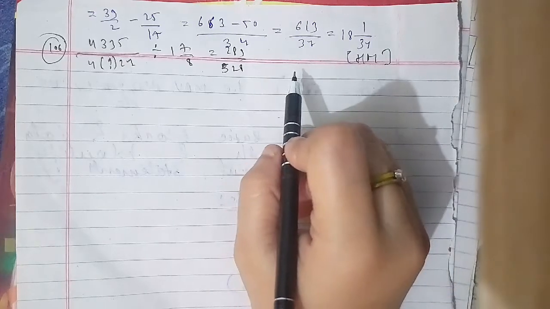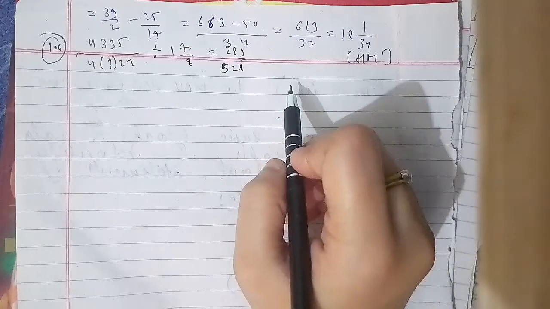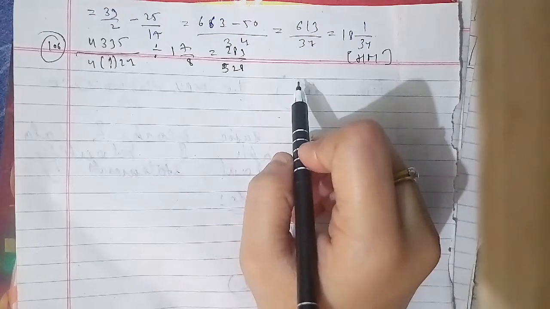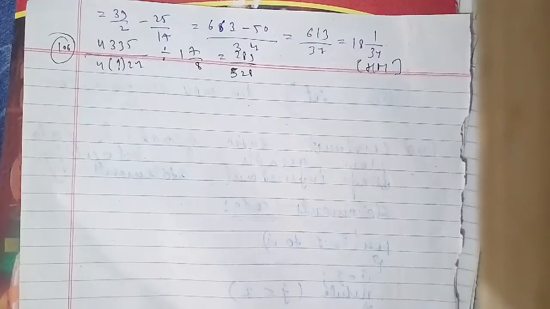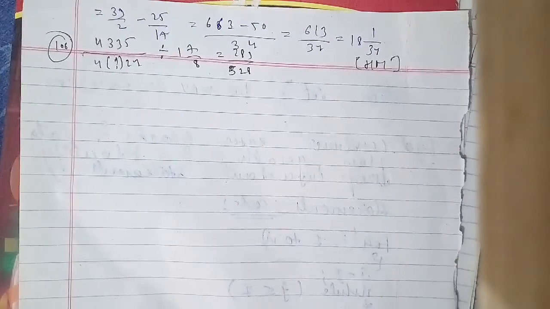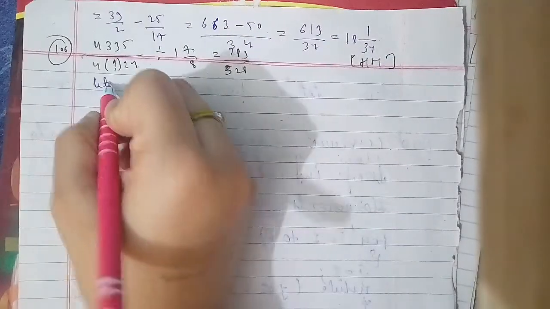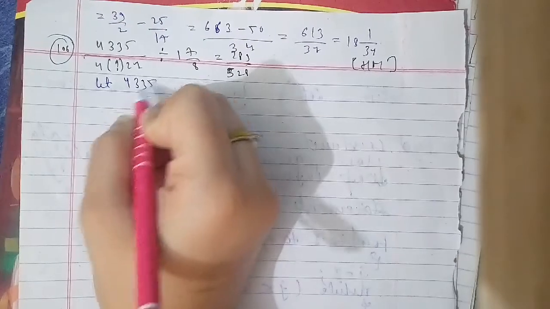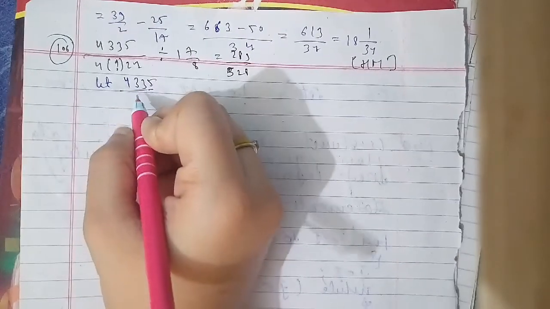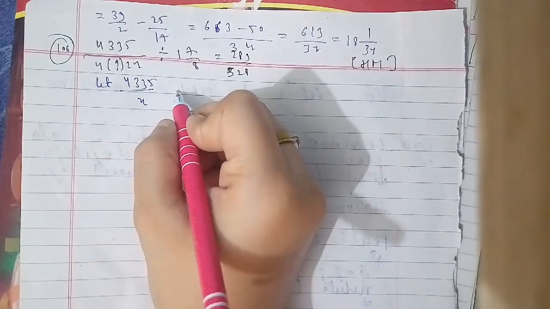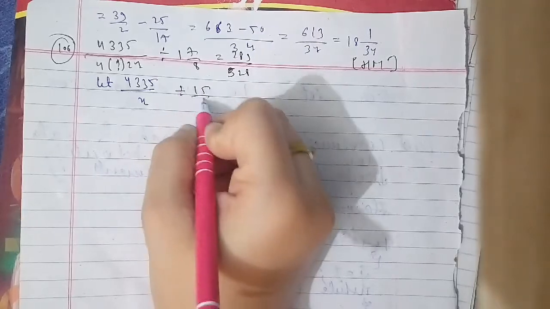Let's go ahead with the solution for this as well, which is: let 4335 upon x divided by 15 upon 8 equals 289 upon 528.